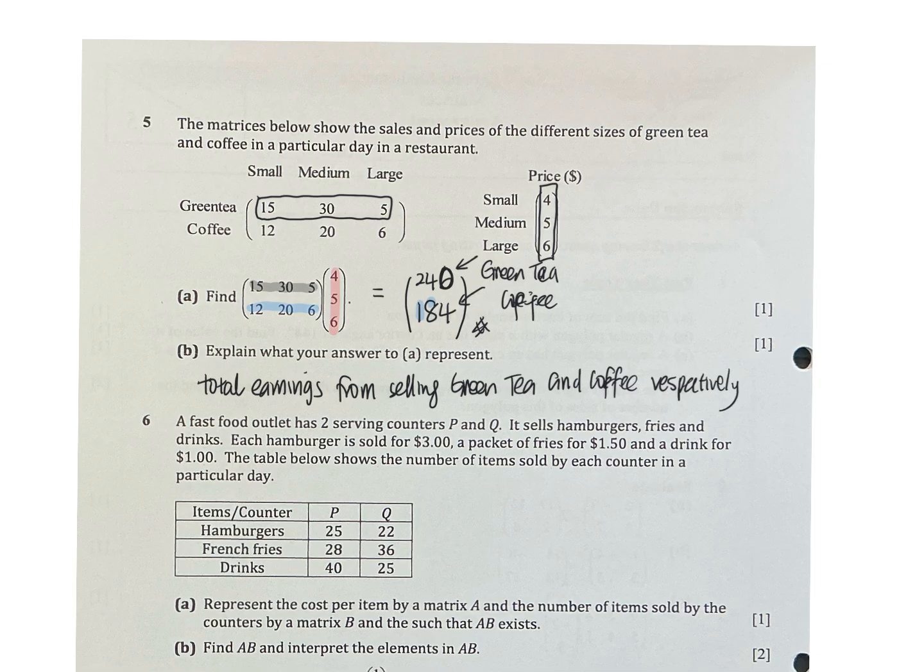So that means this one is the total earnings from selling green tea. This one is the total earnings from selling coffee. If you want, you can just sum up from selling all different sizes of green tea. So this one is optional. If you want, you can add in, but it's not essential. The essential thing is the green tea and the coffee respectively. So this word must be there.